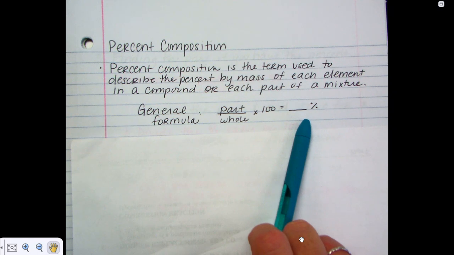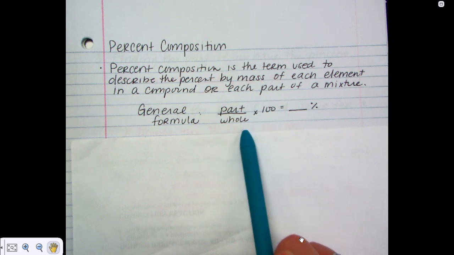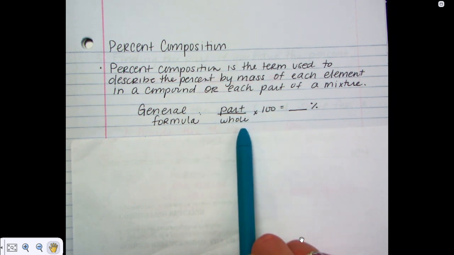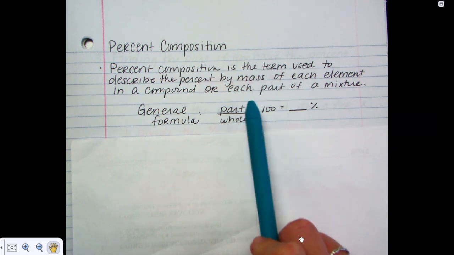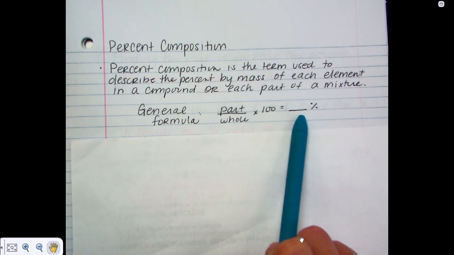If I wanted to find the percent composition of the class based on the male and female distribution, I would count up the number of males and put it over the whole. So let's say 12 over the 30. It's a small male class, mostly female dominated. So 12 males is the part, 30 is the whole. So 12 divided by 30 times 100 gives me the percentage of males.